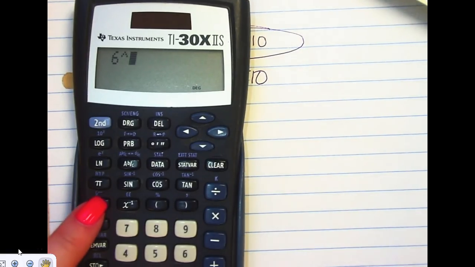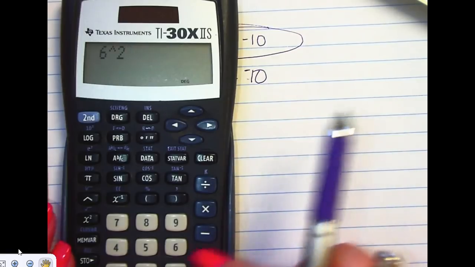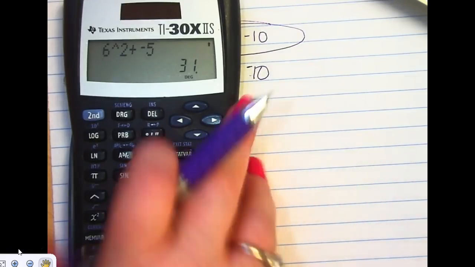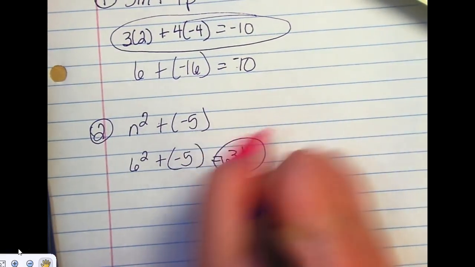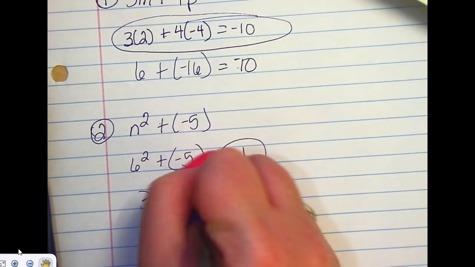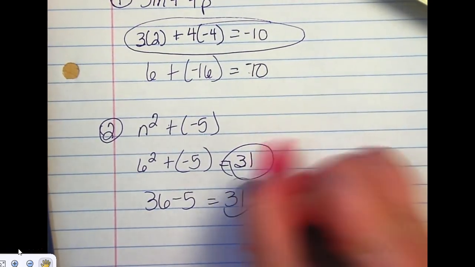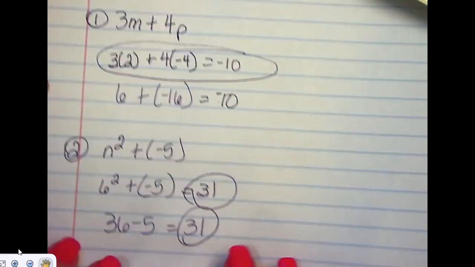That means put the next number superscript up top. So 6 squared plus -5, and you should get 31. Or 36 minus 5, and 36 minus 5 is 31. Everybody okay with that? Is this section easier? Okay. All right, 3.